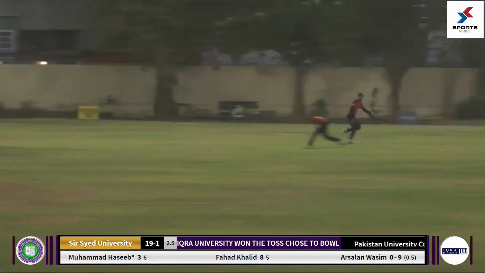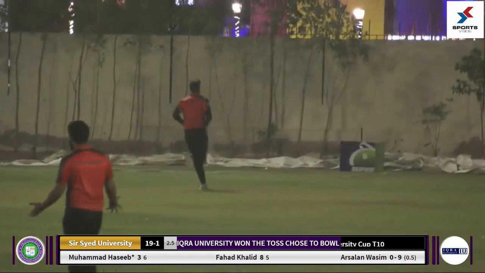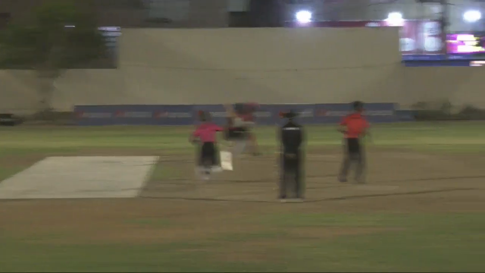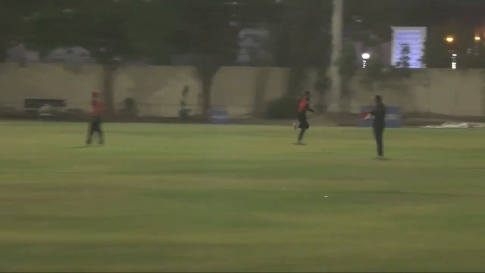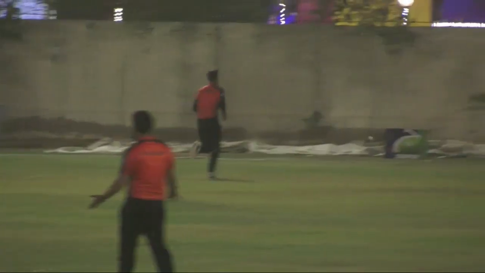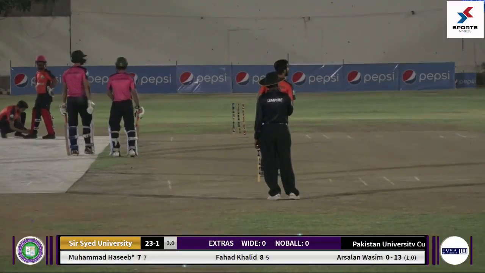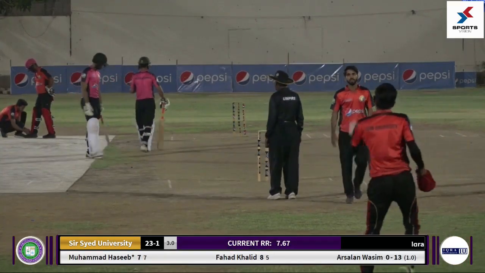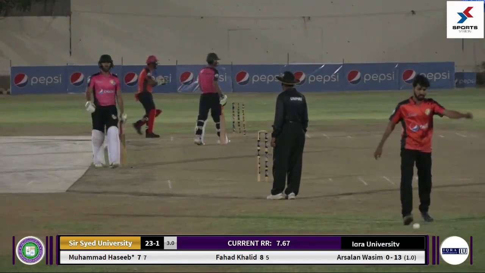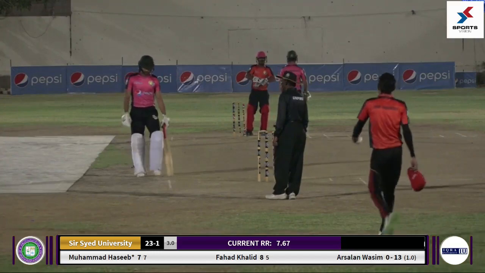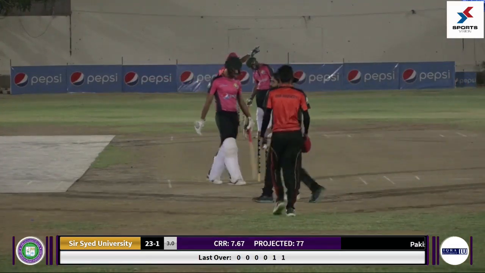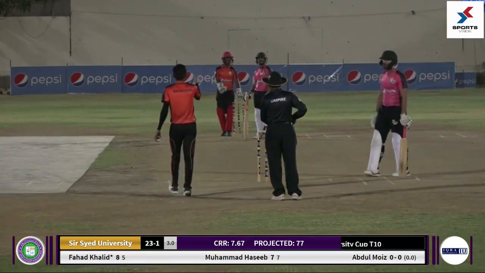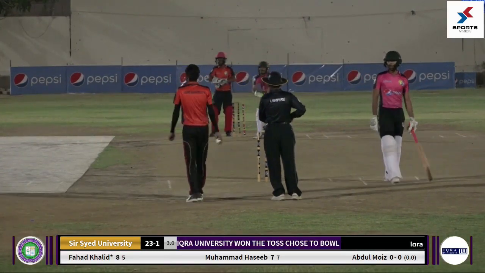Nicely played, a cut shot, and could be 4 as well. That should have been stopped here. An absolute bonus for SSUET, a boundary. He played it late, the ball dropped a little bit short and he cut it nicely. There was a man at short third man and backward point, so a slight fumble, and the ball traveled quickly for the boundary. A very useful boundary. The second over was a bit tight for SSUET, and now some pressure has been released. 23 after 3 overs for the loss of 1 wicket.